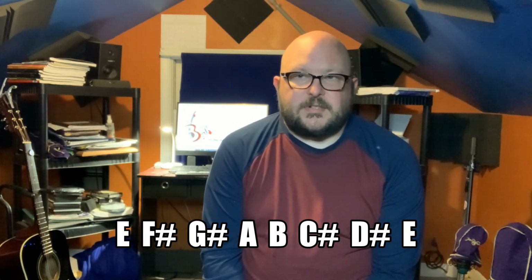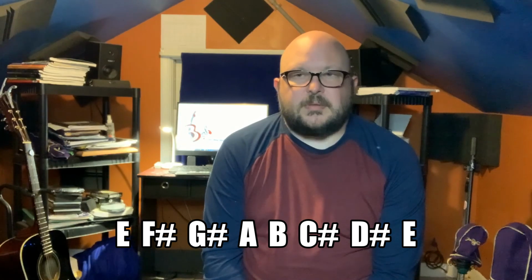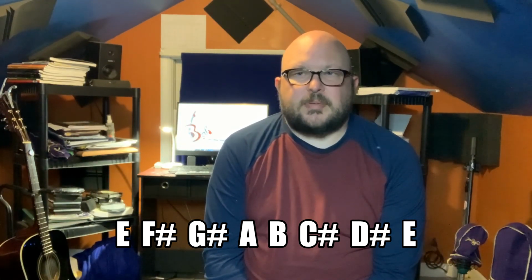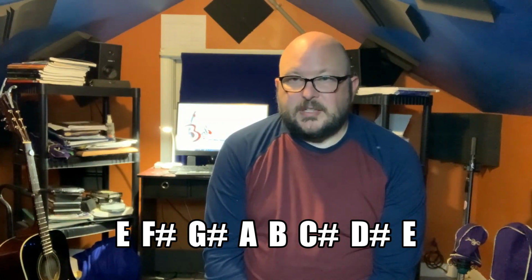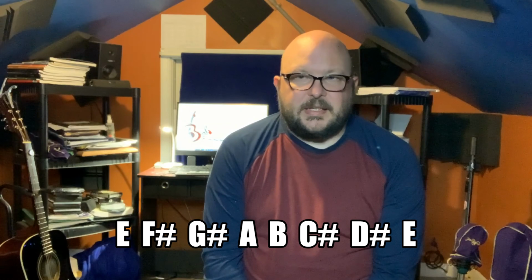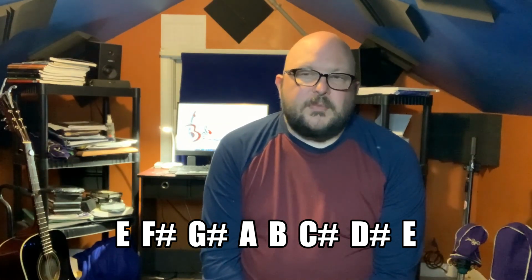And then we'll do E, F sharp, G sharp, A, B, C sharp, D sharp is the new one at the 7th scale degree, back to the octave E. And with the circle of fifths with the sharp keys, there are going to be a total of 7 sharps that you will go up to.